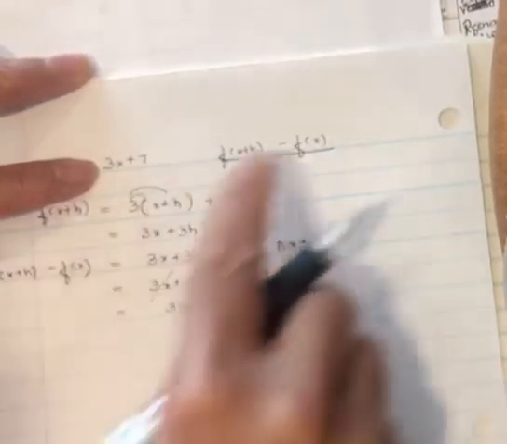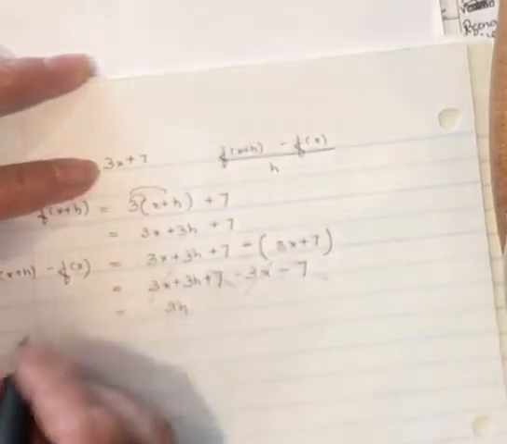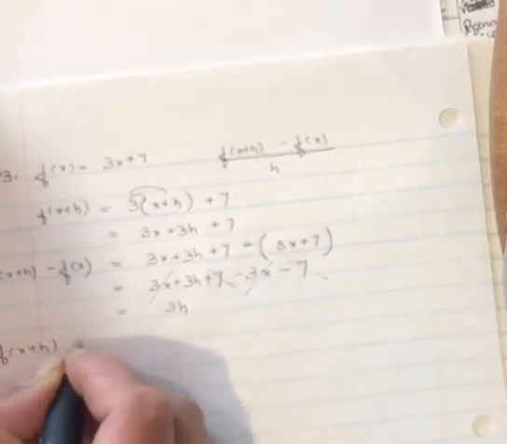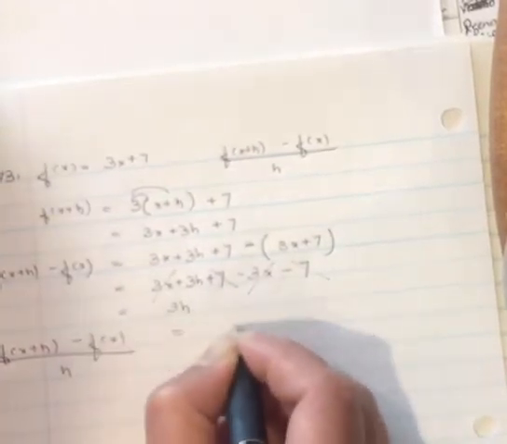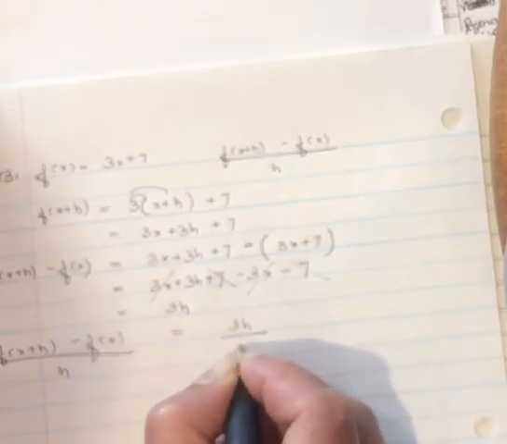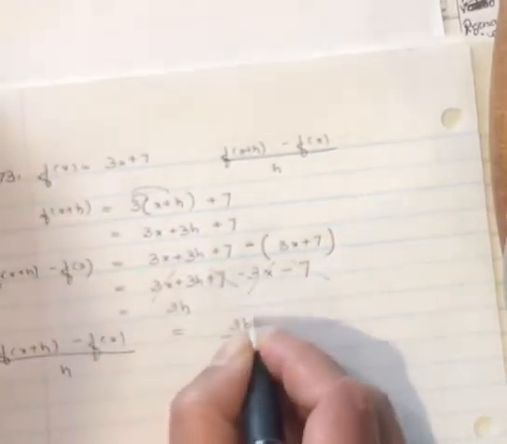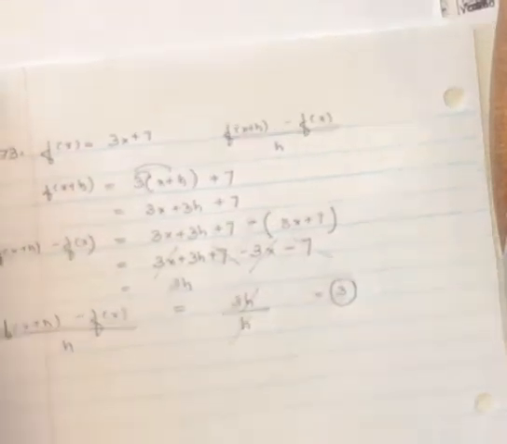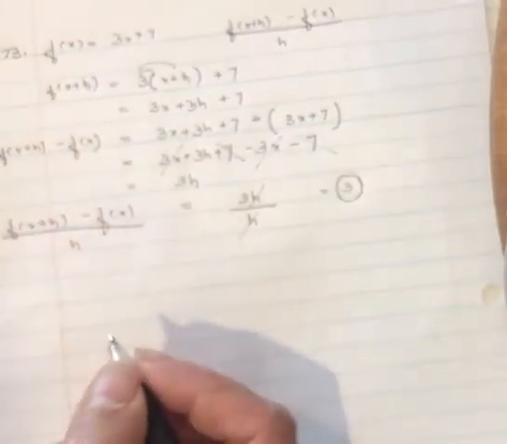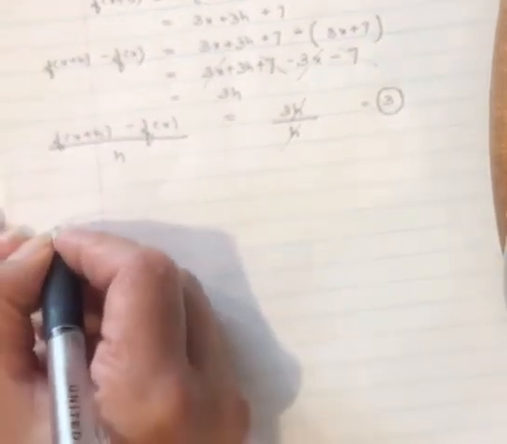Now, let us put this in the difference quotient equation, which is f of x plus h minus f of x divided by h, and that is nothing but 3h divided by h. You cancel the h, so therefore, the answer is 3. That is problem number 73. Going over to problem number 75.